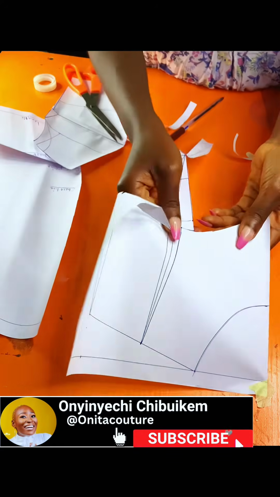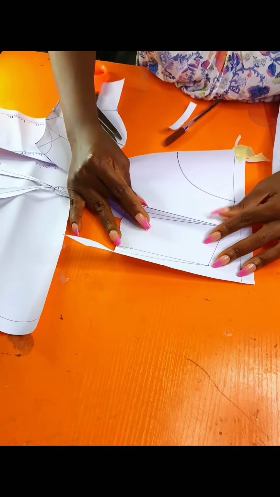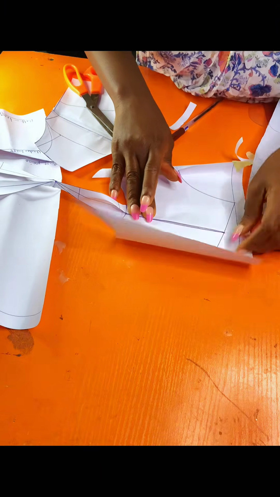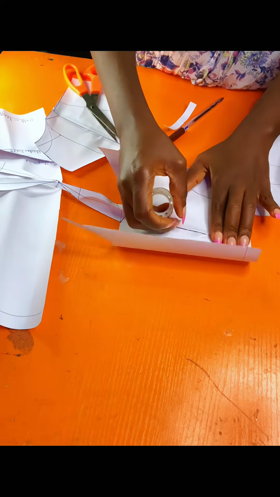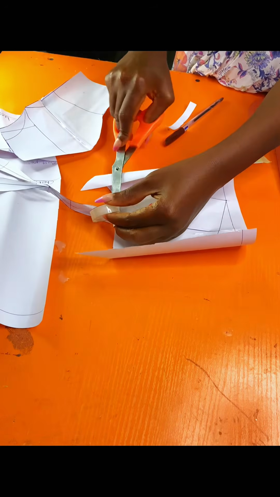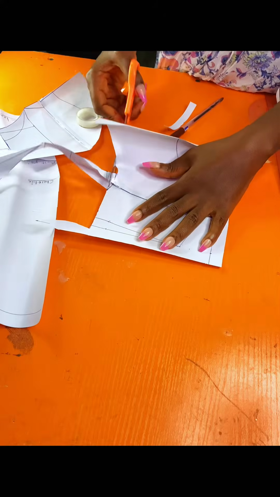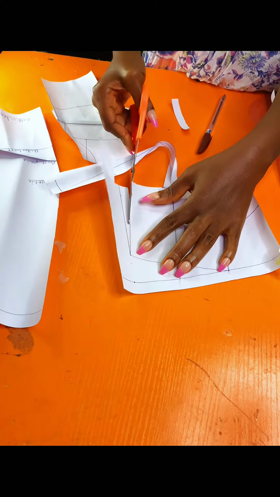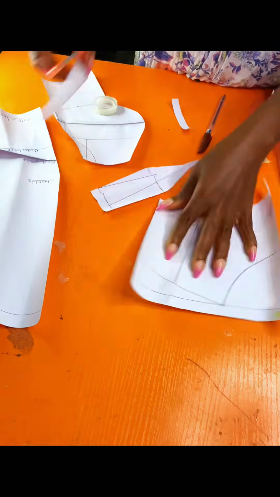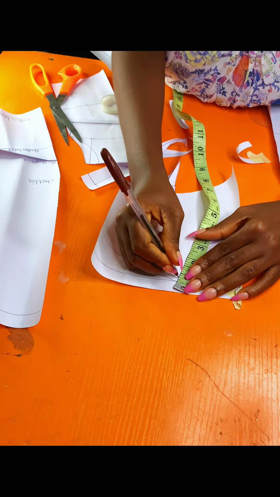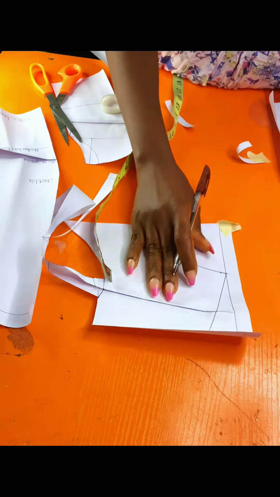So guys, let's work on the yoke part. So go ahead and close it up, hold it down with a paper sellotape. And no, you don't need to add any other thing anywhere. This is just perfect. This is just the perfect fit, the perfect yoke for the bustier you just drafted. The only tightening we need to do is the neckline tightening.